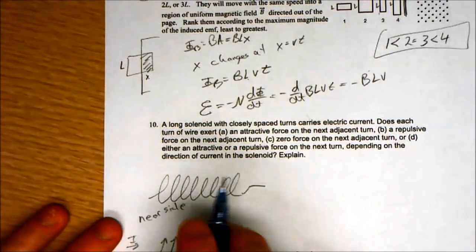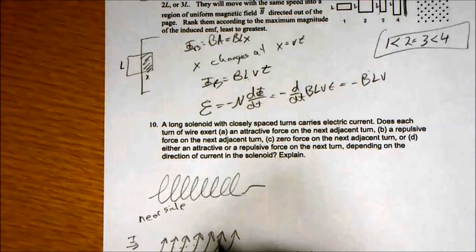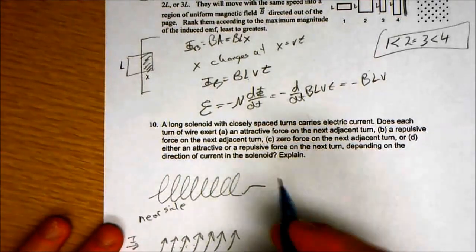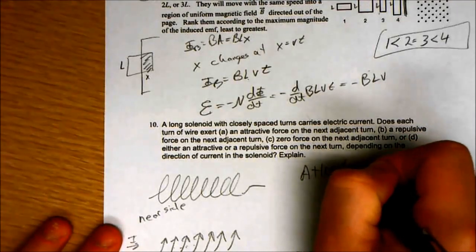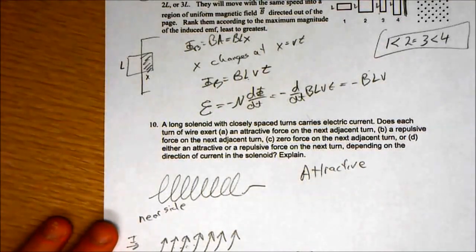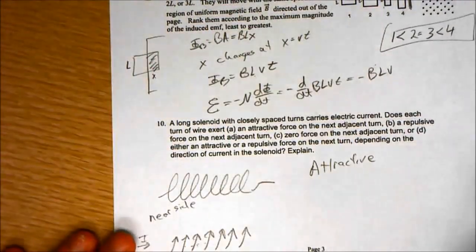So the wire to the right and the wire to the left are going to be traveling with current in the same direction. So that is attractive. They're going to attract each other, and they're going to squeeze the solenoid.